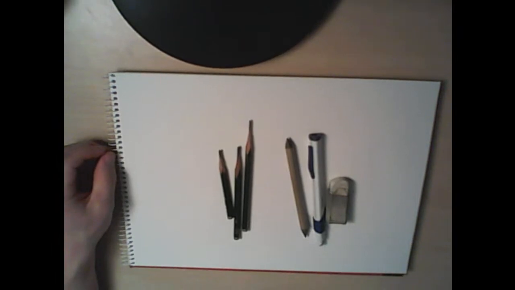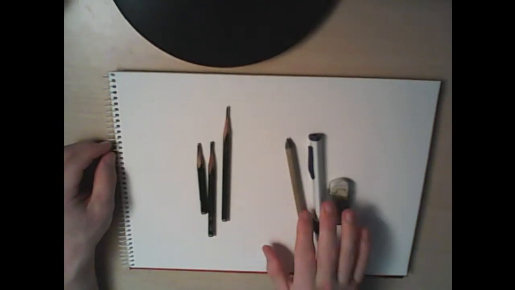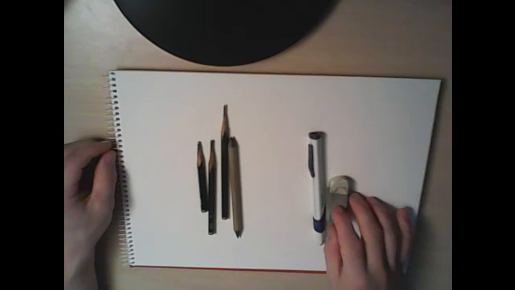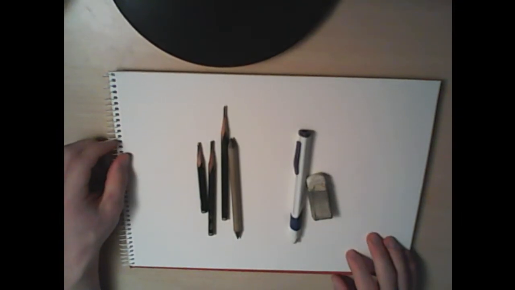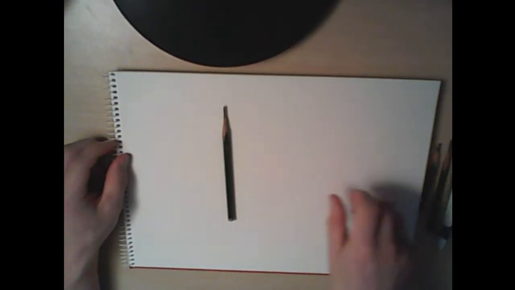I'll be drawing a scene for you today using a variety of pencils, a smudging tool, and maybe one or the other eraser, maybe both, we'll see. So, without further ado, let's go right into this.